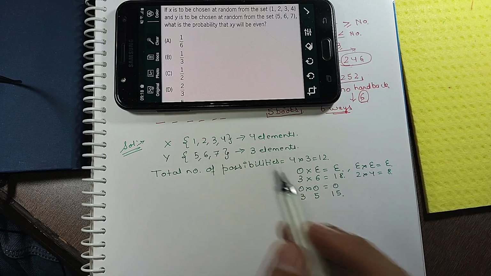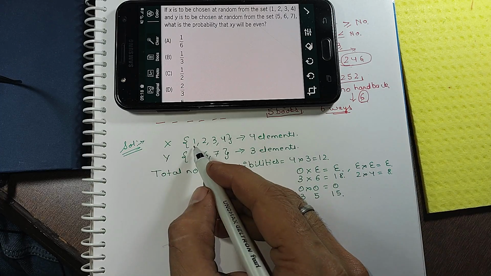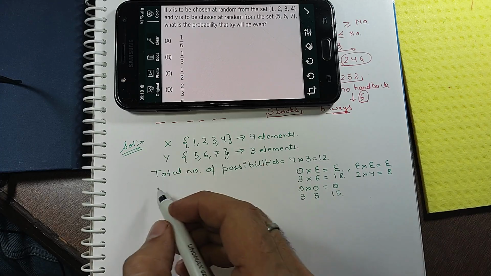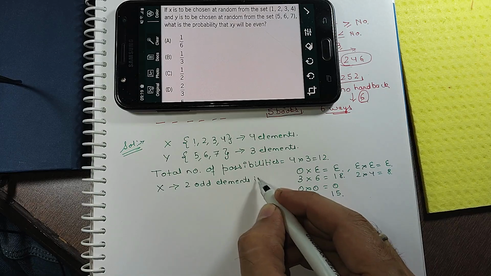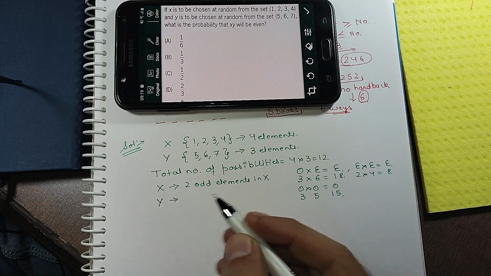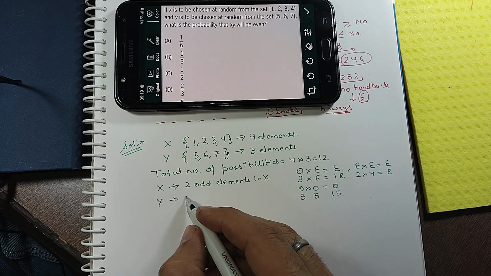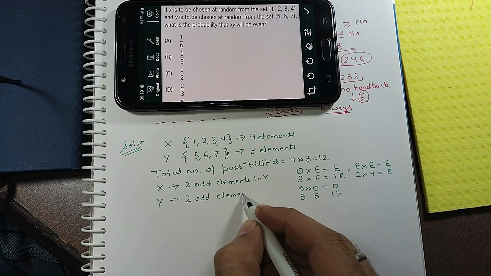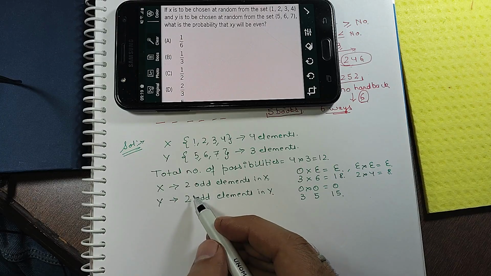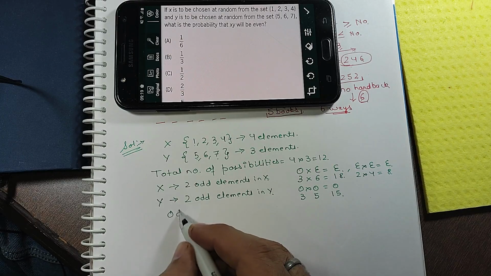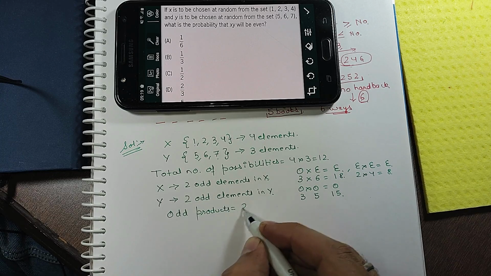Now we need to find how many elements are odd in X. There are 2 odd elements in X. And in Y, among 5, 6 and 7, we have 2 odd elements, 5 and 7, which will result in an odd product. So the total number of odd products will be 2 multiplied by 2, equal to 4.